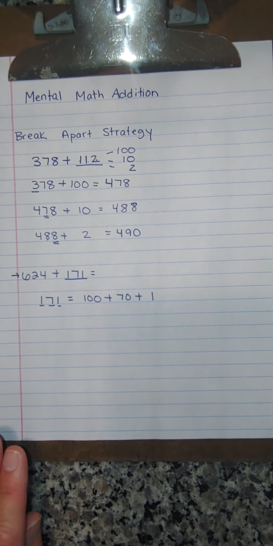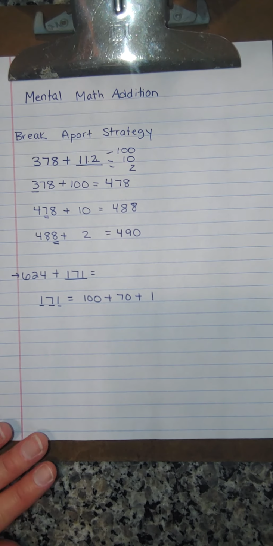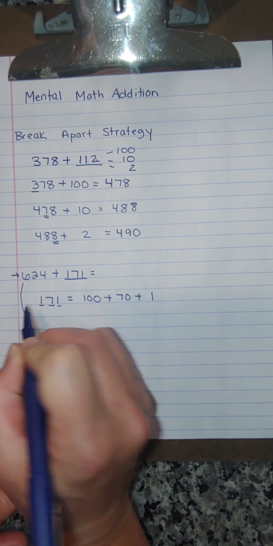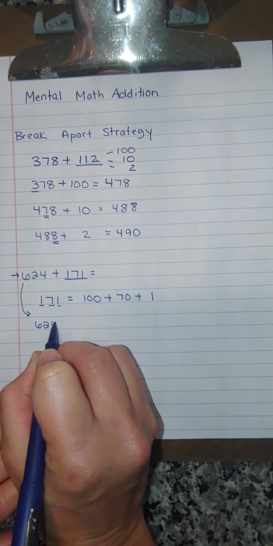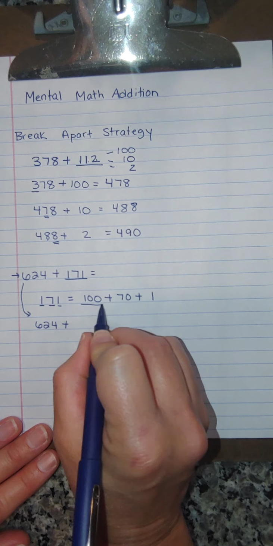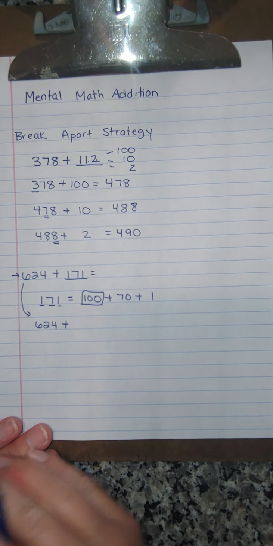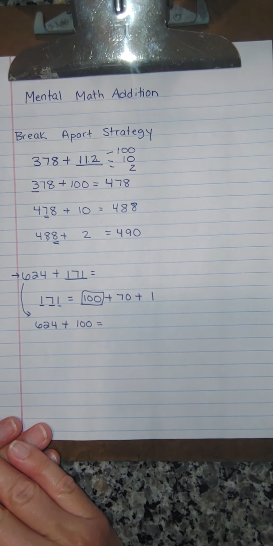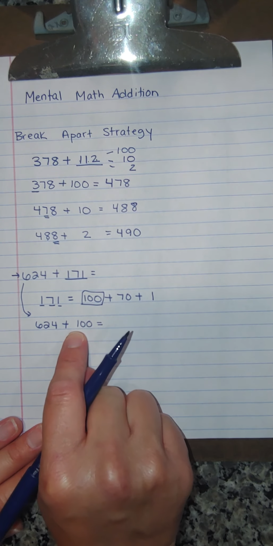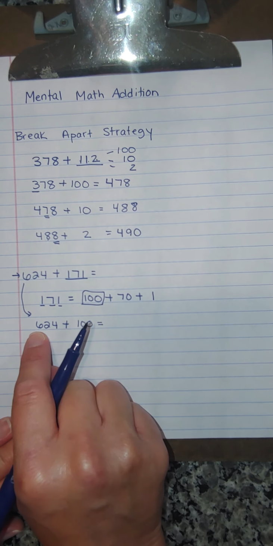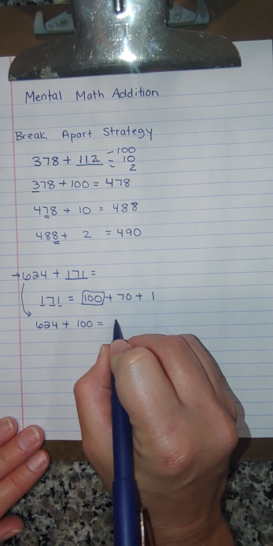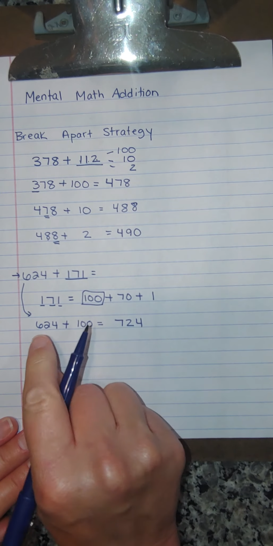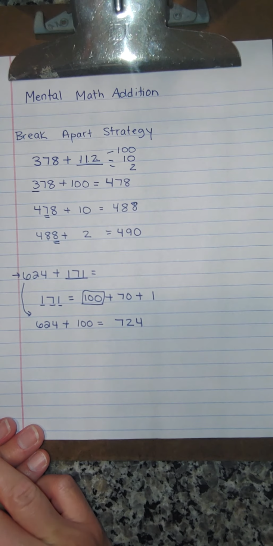After I've broken that apart, now I'm going to go step by step. So I'm going to bring my add-in down, 624, and I'm going to start with the largest place value, which is 100. So 624 plus 100. And because I'm paying attention to the hundreds place, I'm only going to change the 6 to a 7 and then bring over the tens and the ones.